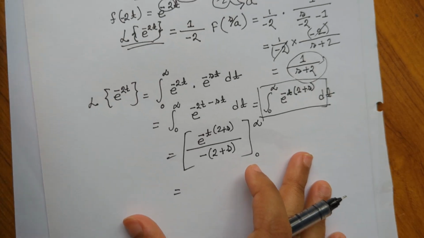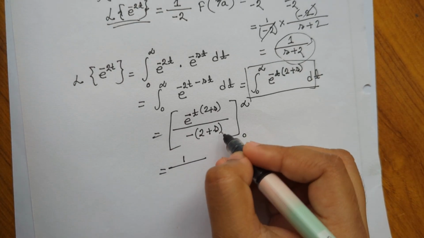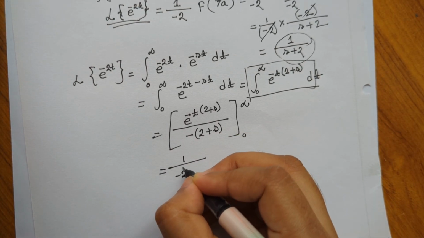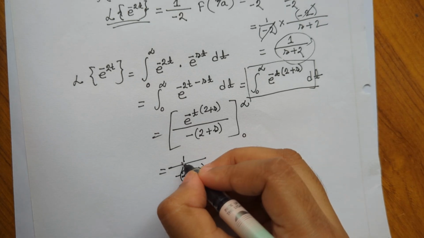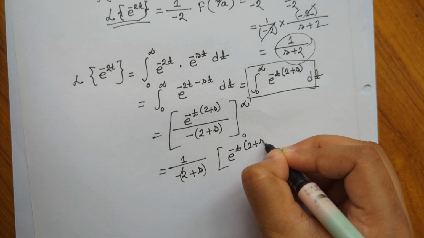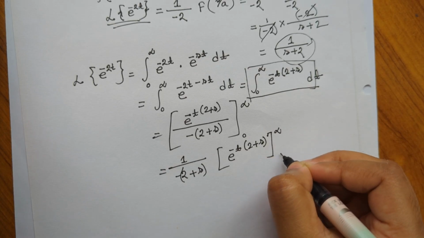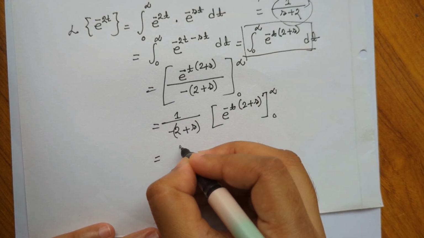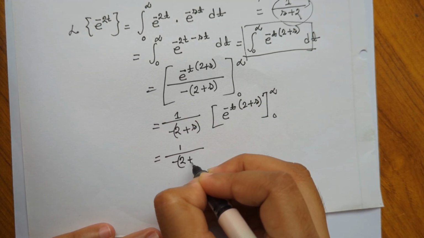Now we will put in the limit, and we remove this from the limit to make our calculation easier. So write e to the power minus t times 2 plus s, from 0 to infinity. Now we will put the limits into our function.